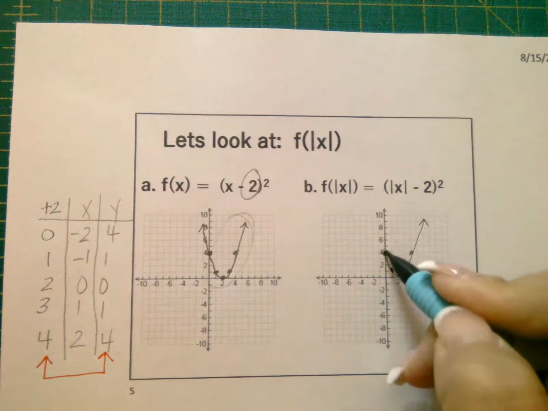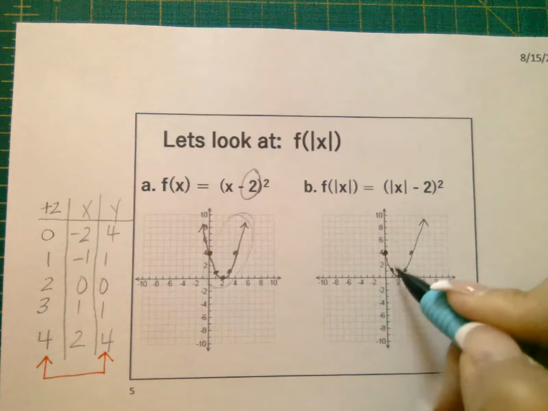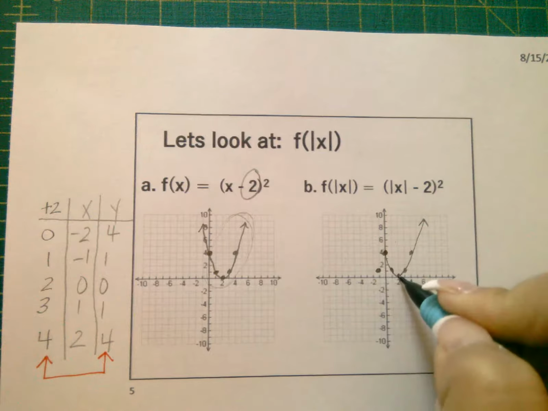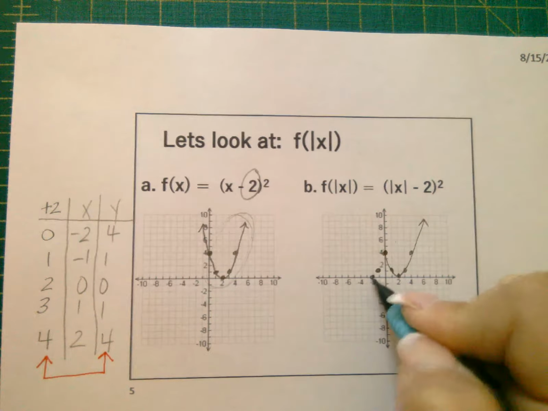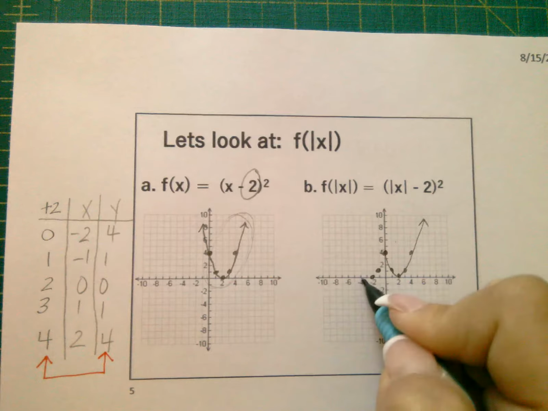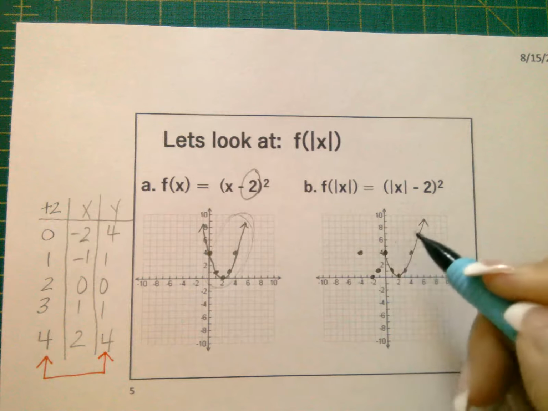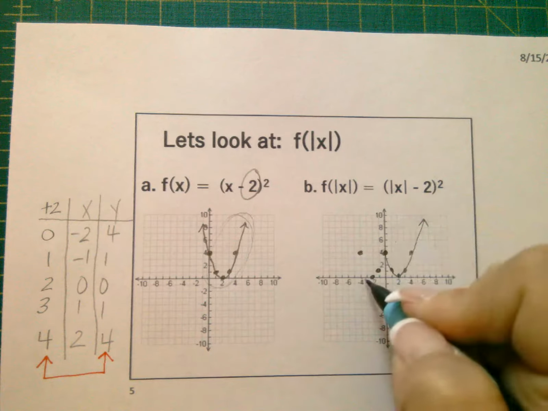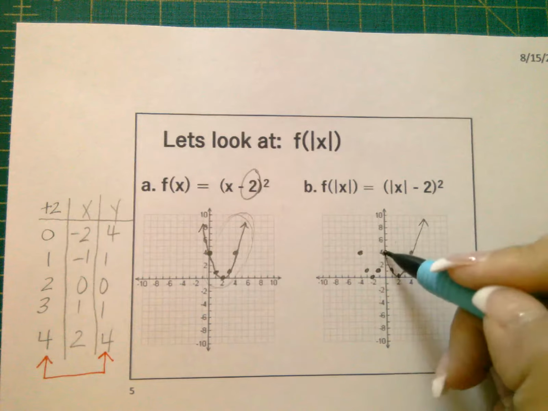Okay, so obviously 0, 4 is our meeting point. 1, 1 becomes negative 1, 1. 2, 0 becomes negative 2, 0. And 4, 4 becomes negative 4, 4. Oh, and I missed one, sorry. 3, 1 becomes negative 3, 1. There we go.